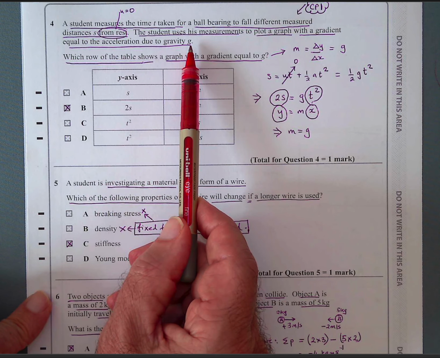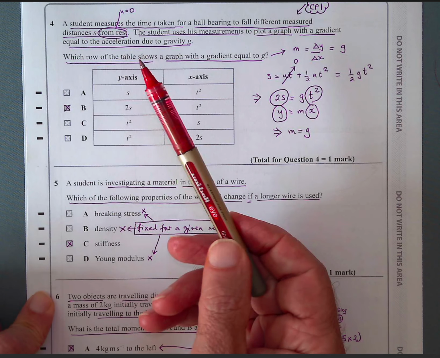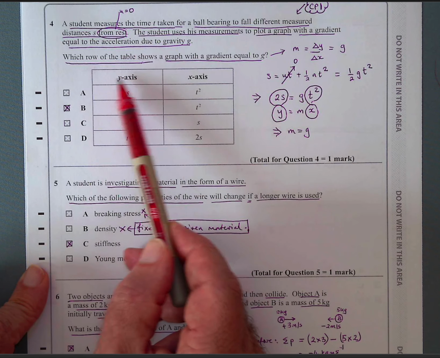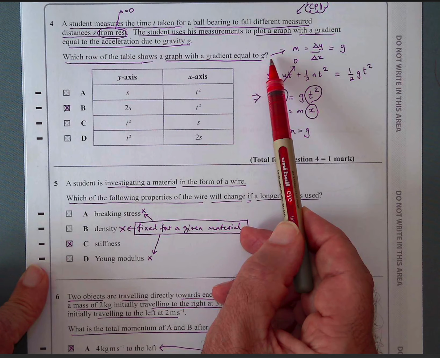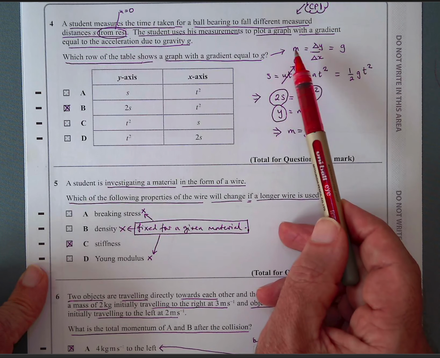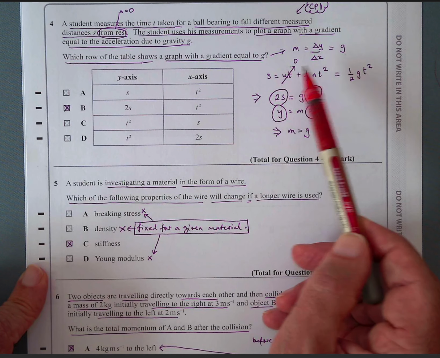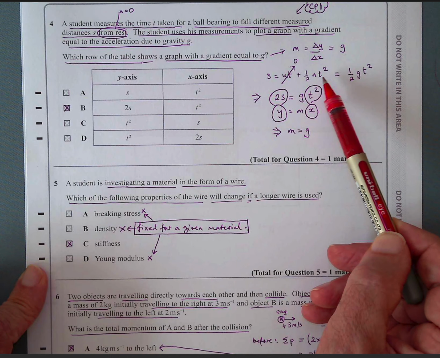And that's the whole point of these core practicals, getting a straight line graph in the y equals mx plus c form. So which row of the table shows what should go on the y-axis and what should go on the x-axis to make the gradient equal to g? Well, gradient will be the change in y over the change in x, so you're not going to have to do them all. Yeah, this is s equals ut plus half at squared.